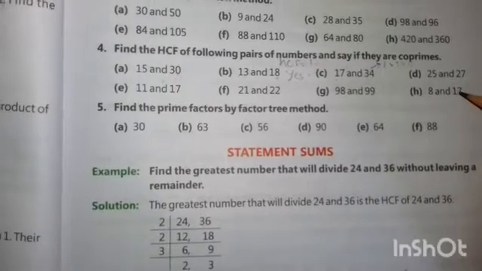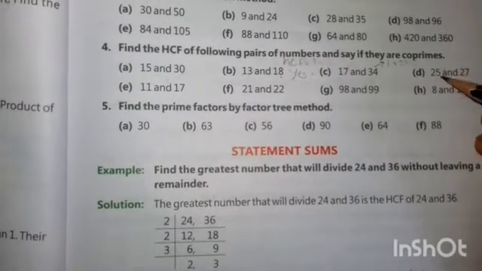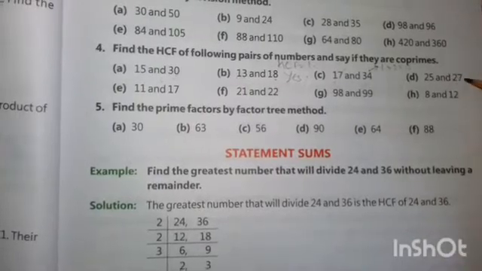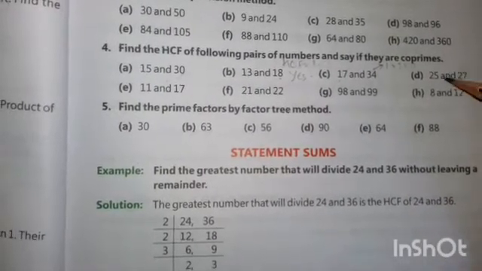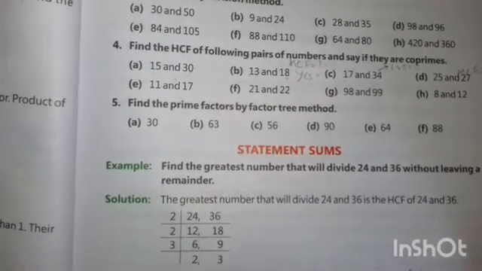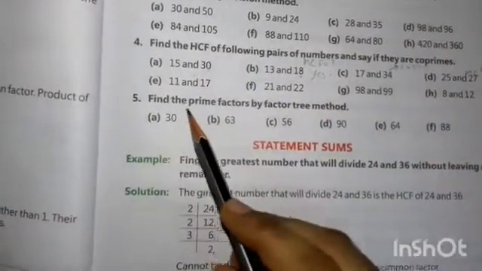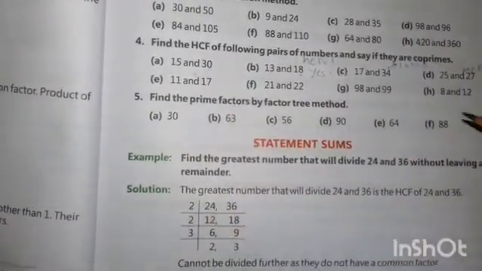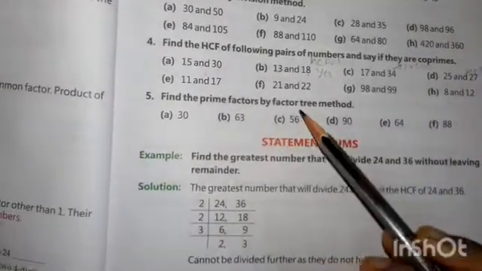25 and 27. Here 1, 5 into 5, and here 1, 3 into 9. Okay, so here the HCF is 1, so this is co-prime. Okay, as it is, you can check the other questions, and I will send you all these solutions as a PDF. Find the prime factors by the factor tree method.